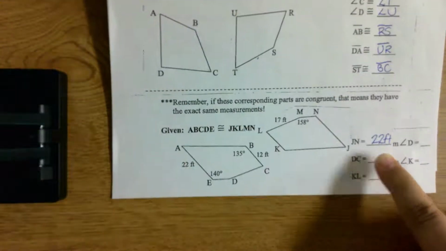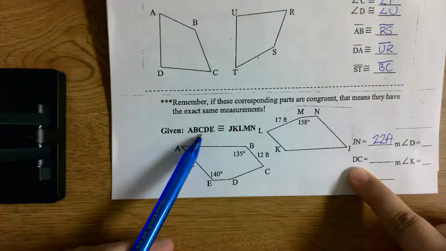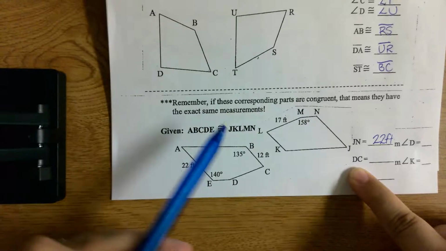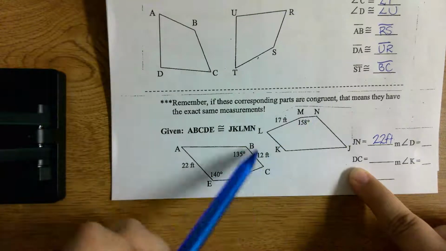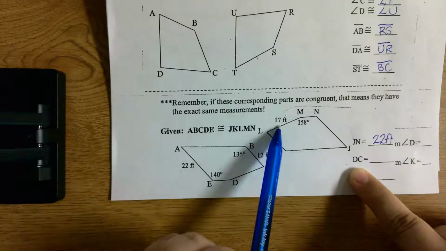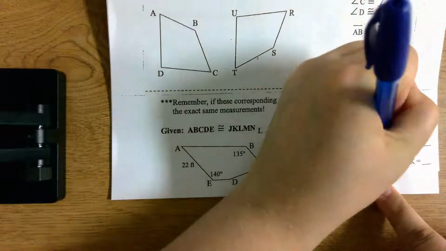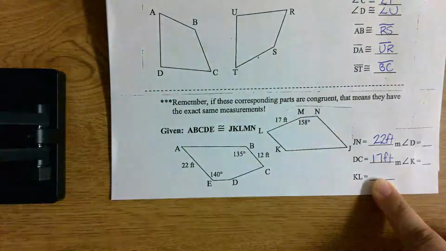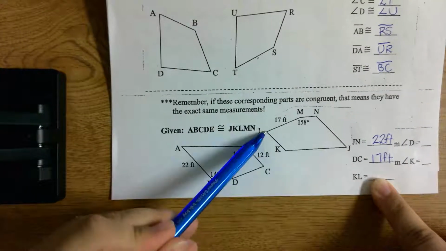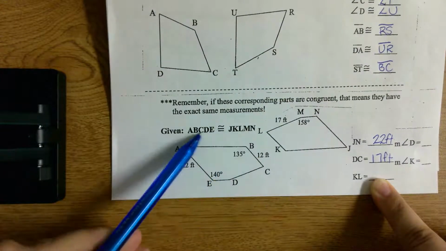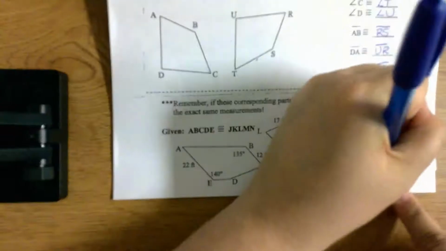Don't forget your units. DC, or CD, would be the same as LM. So LM is 17, so DC is 17 feet. KL is right here, KL, so BC, which is 12 feet.